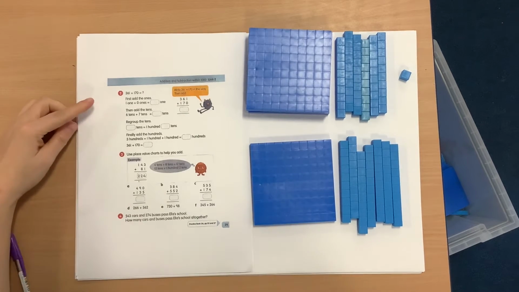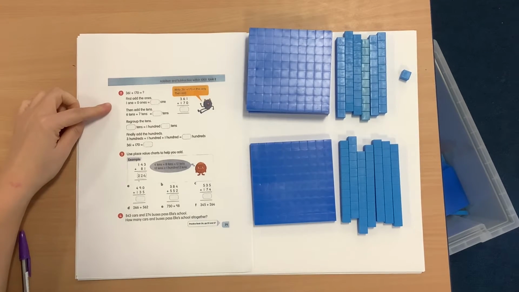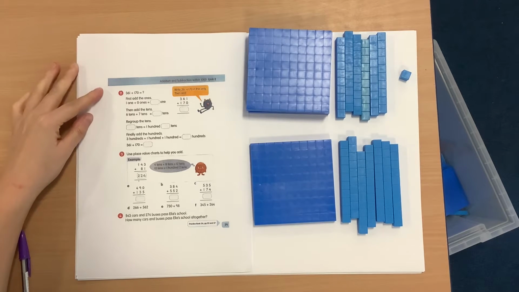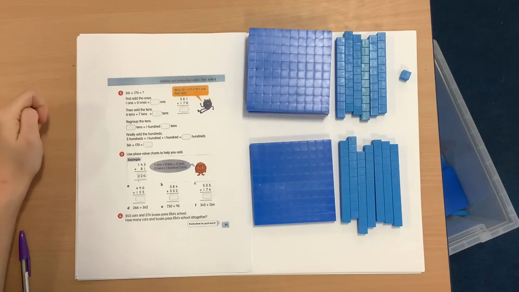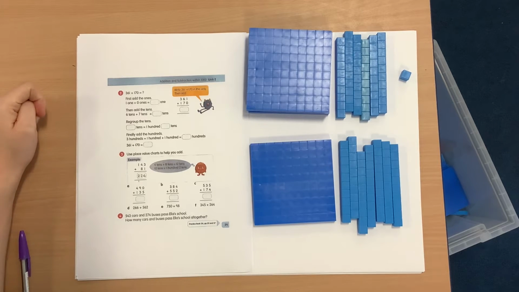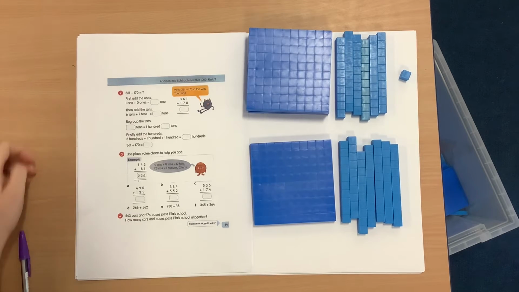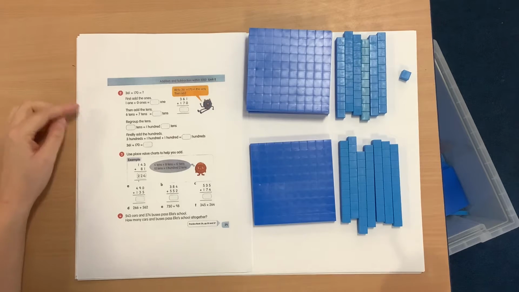Okay, so I'd now like you to have a go at question 2 here. The question is 361, add 170. So I'd like you to follow the steps, pause the camera and have a go. Okay, so now we're going to go through the answer together.